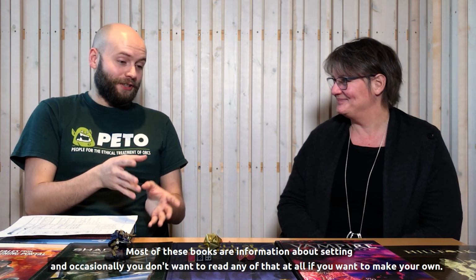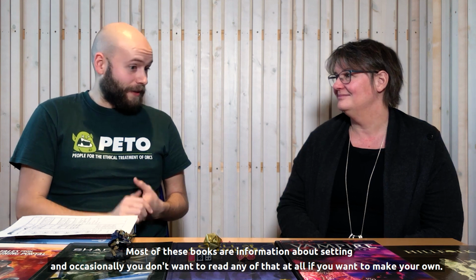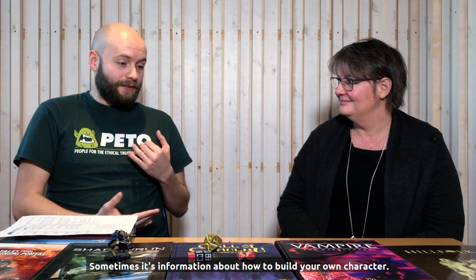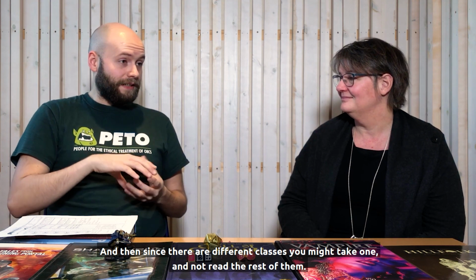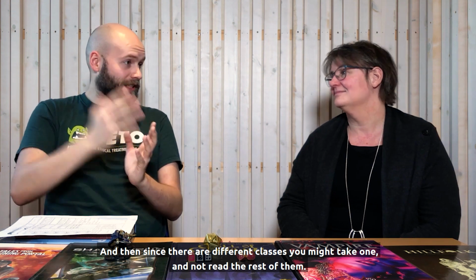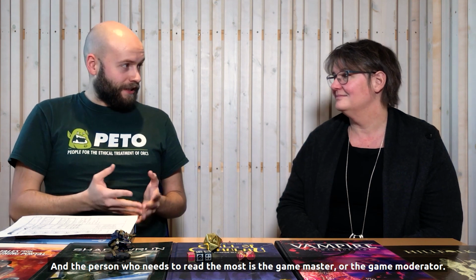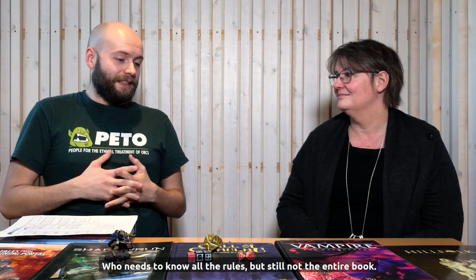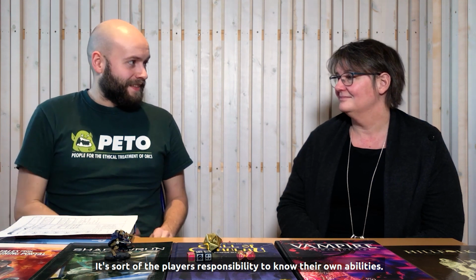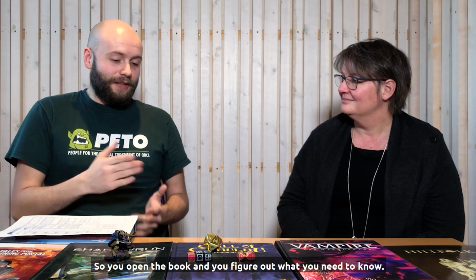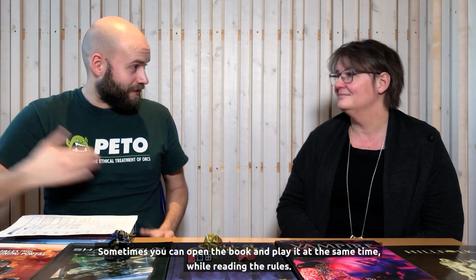Most of these books are information about the setting, and occasionally you don't want to read any of that at all if you want to make your own. Sometimes it's information about how to build your own character. And then, since there are different classes, you may take one and not read the rest of them. And the person who needs to read the most is the game master or the game moderator, who needs to know all the rules but still not the entire book. It's sort of the player's responsibility to know their own abilities. So you open the book and you figure out what you need to know. Sometimes you can open the book and play it at the same time while reading the rules.